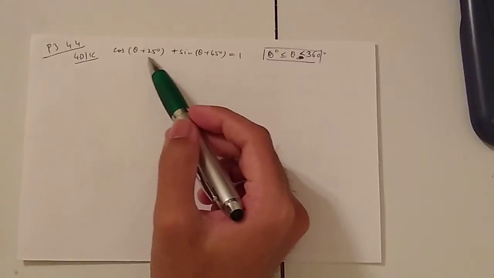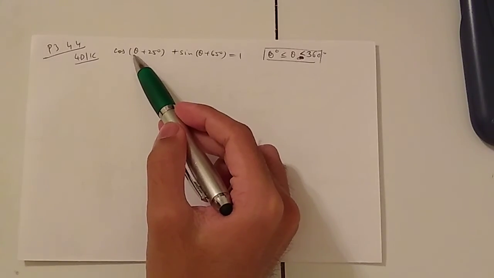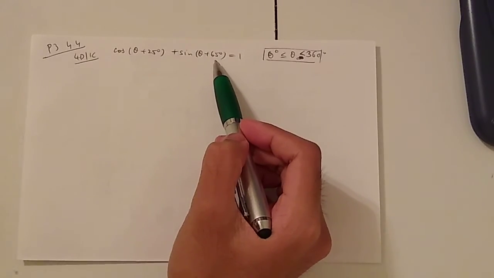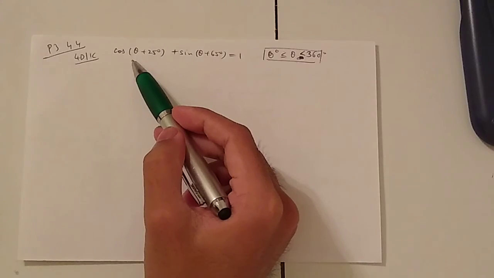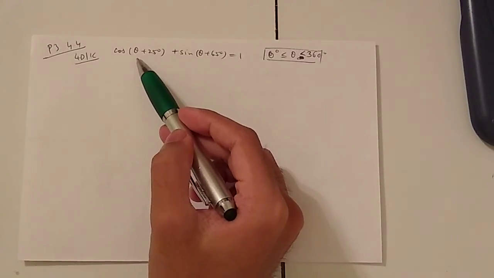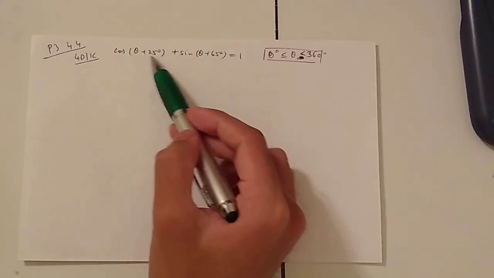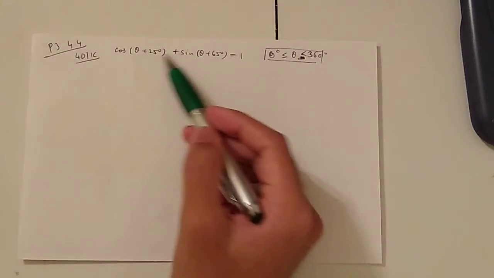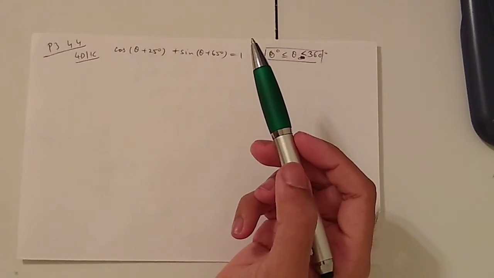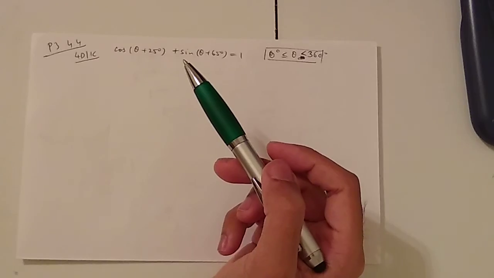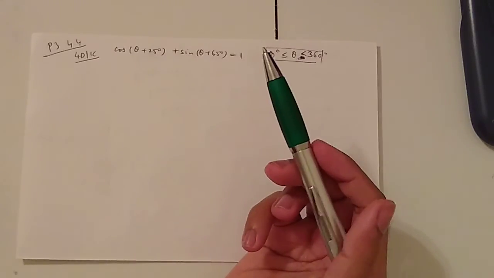And notice that we have a complicated expression here, theta plus 25 degrees, and also sine of theta plus 65 degrees. It is not possible to combine both of these into a single trigonometric ratio. It is not possible to square them either, because even if you square them, it is still going to have theta plus 25 in this one and theta plus 65 in this one. So the best option is to break down both these trigonometric ratios. We'll be using our compound angle formulae to break these down so that we can get cos theta expressions and sine theta expressions, and from there we can collect like terms.